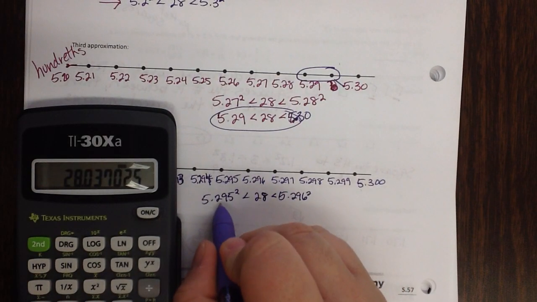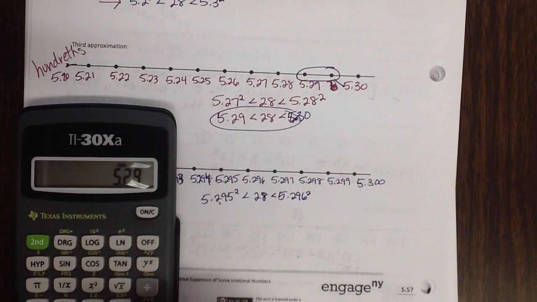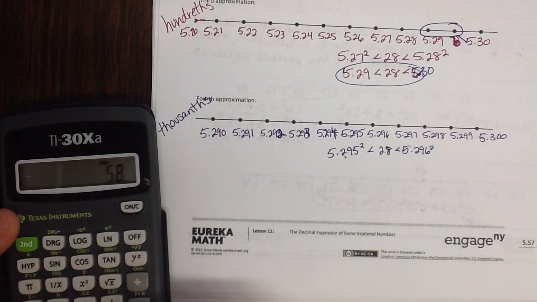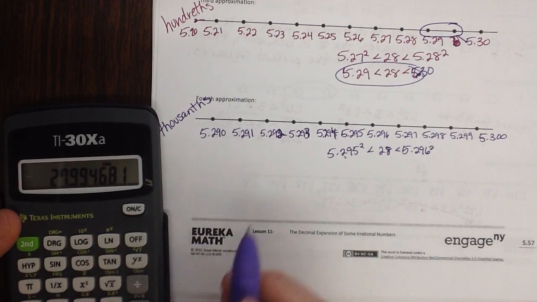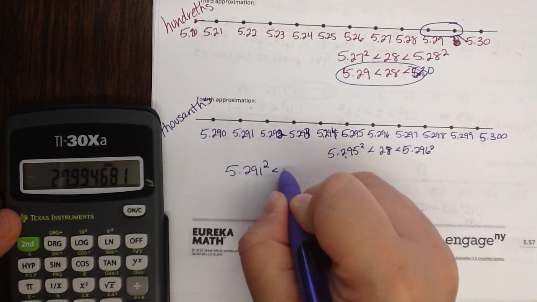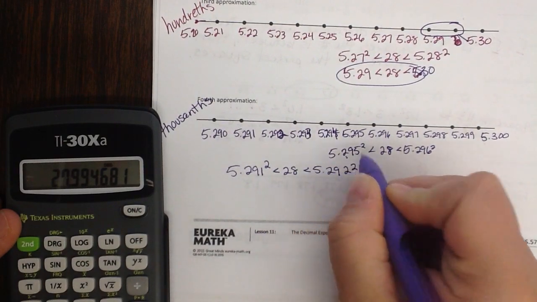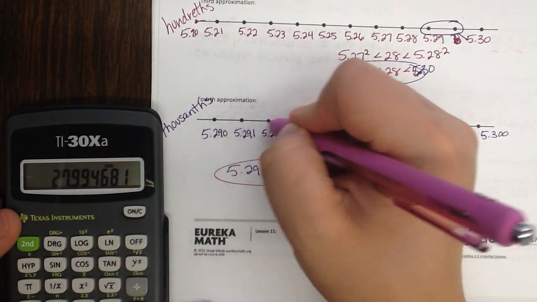So that is not less than 28, so that doesn't work, so we need to go down. 5.294 squared, nope. 5.293 squared, nope. 5.292 squared, 5.291 squared. So 5.291 squared is less than 28, which is less than 5.292 squared. So this is what we would use, and we would place it on the number line here.